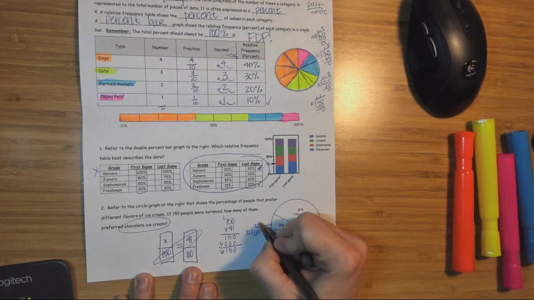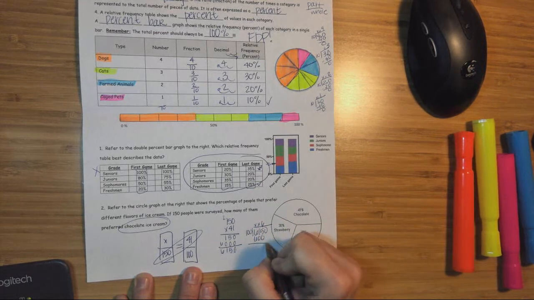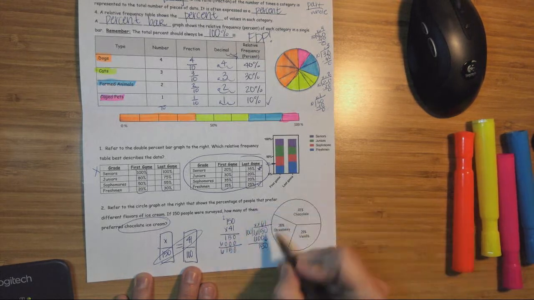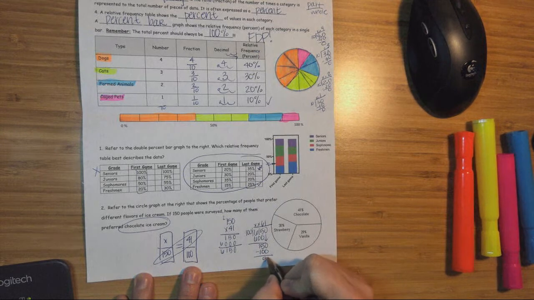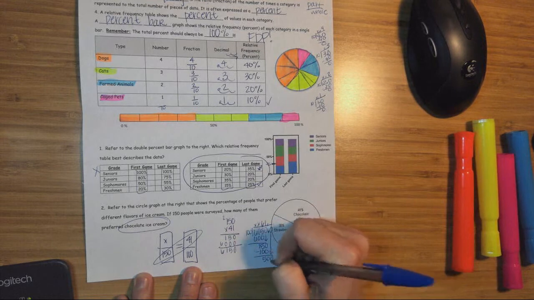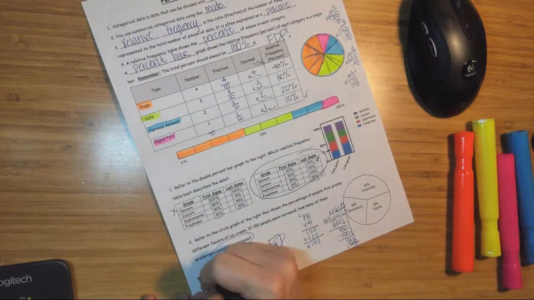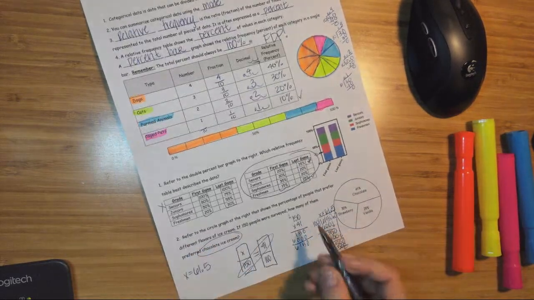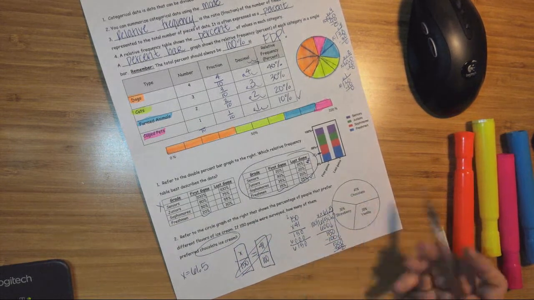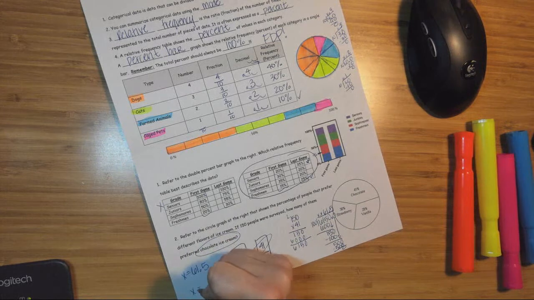100 won't go into 6 or 61, but it goes into 615 6 times. 6 times 100 is 600. Subtract, you get 15. Bring down your 0. 100 goes into 150 one time. Subtract 100, you get 50. I need to keep going, so I'm going to add a decimal, take it up, and then I can add a 0. 100 goes into 500 5 times. Okay, so x equals 61.5, but since I'm talking about people, you can't have half of a person. So we'll either tell you to round up or round down, but since you can't have half of a person, I'm going to say go ahead and round down to a total of 61 people.